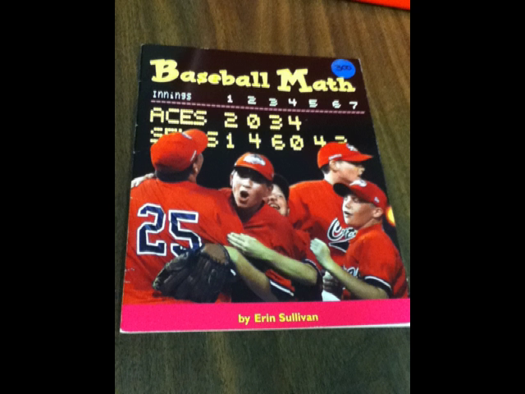If a major leaguer hits a home run, this number sentence shows how many feet he runs. 90 plus 90 plus 90 plus 90 equals 360 feet. What does the number sentence look like when a little leaguer hits a home run? What is the difference between how far a major league player runs and how far a little league player runs?